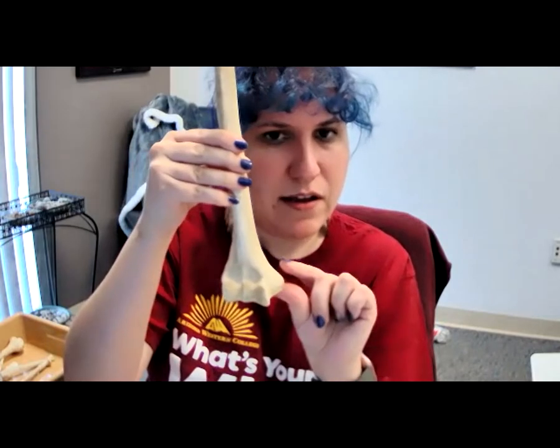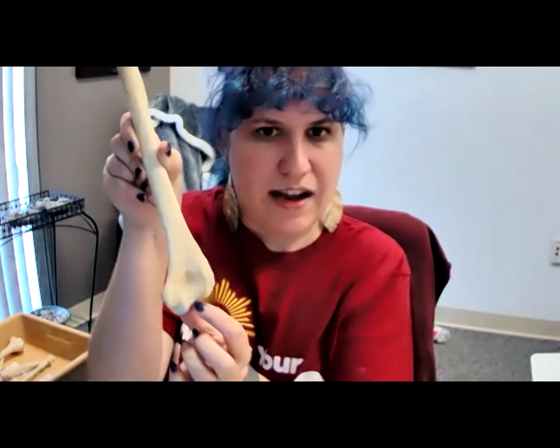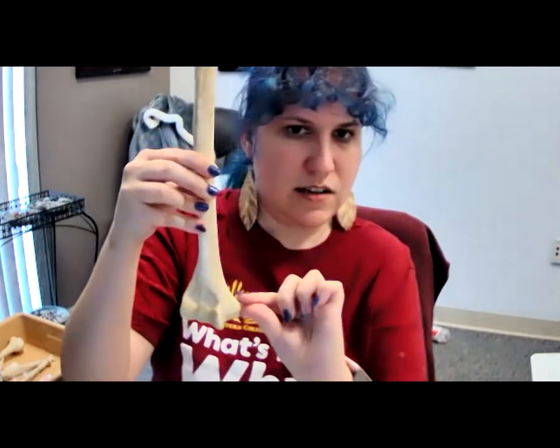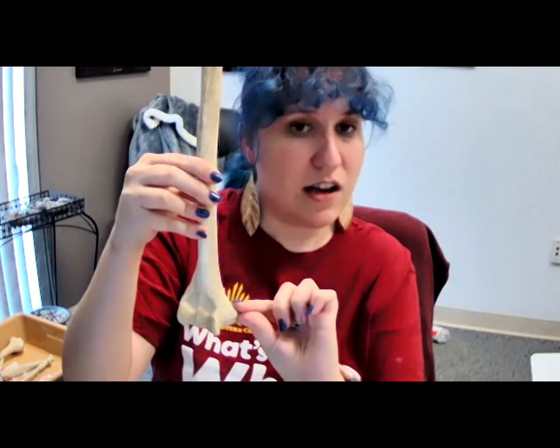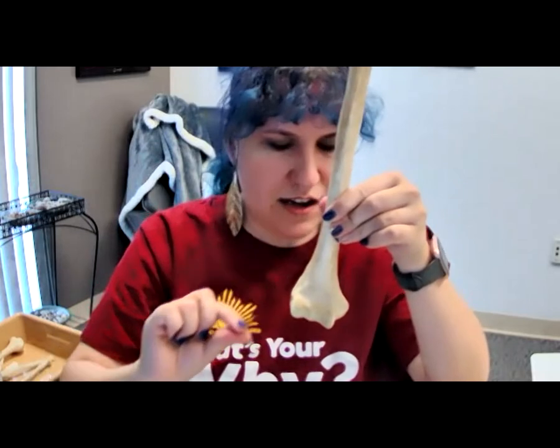We're going to call them based on whether they're towards the inside of the arm or the outside of the arm. So if we get oriented here, here's the back of the arm with that fossa. So we know that this is the right arm bone. So on the inside, this is the medial epicondyle and the lateral epicondyle.